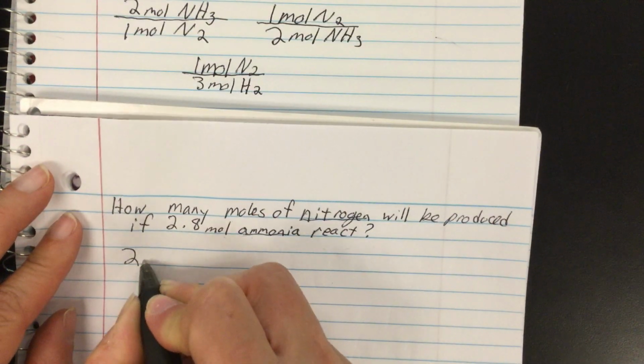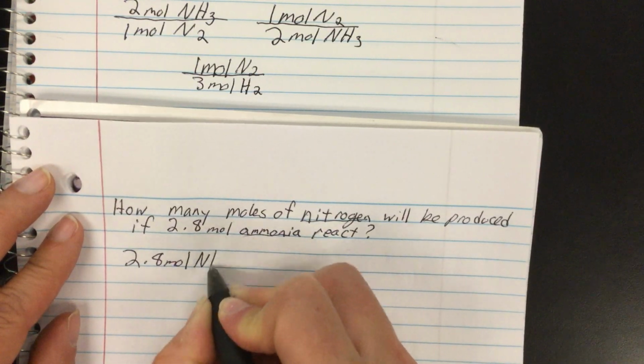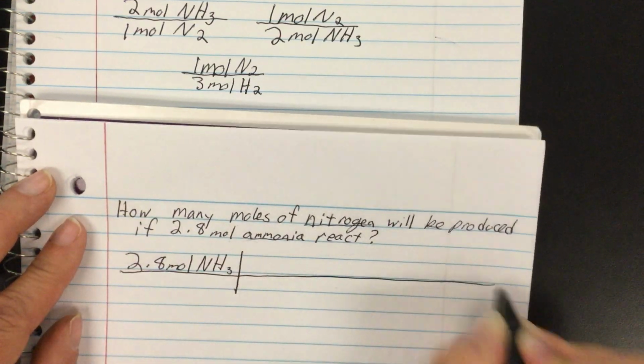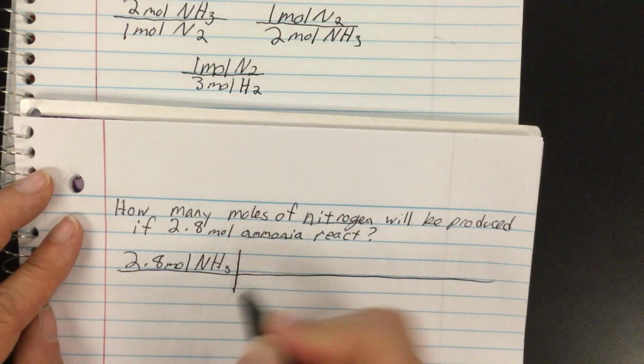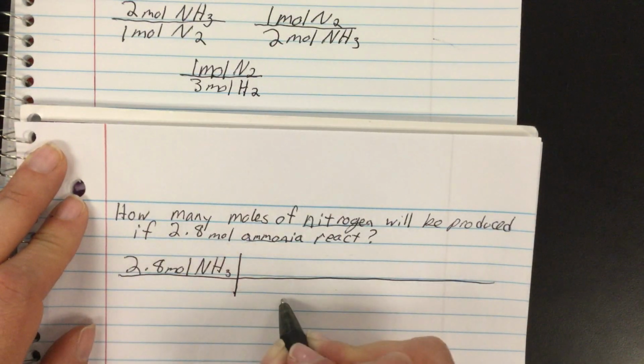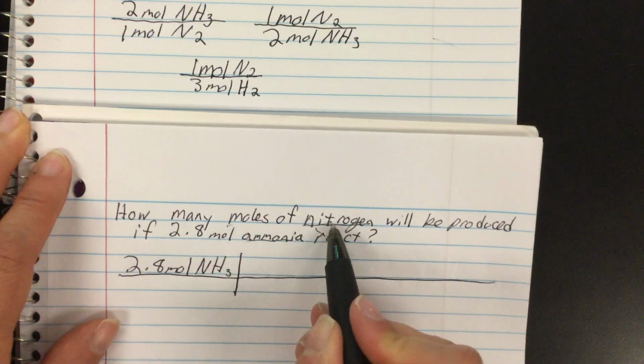But I'm going to set this up exactly the same, and we're going to say 2.8 moles NH3, and we're going to draw ourselves our division bar and then our little parenthesis to block it off, and we know that I've got moles of NH3 here, which means I need them down here, and I'm trying to go to moles of nitrogen.